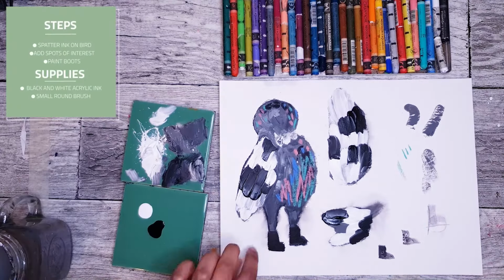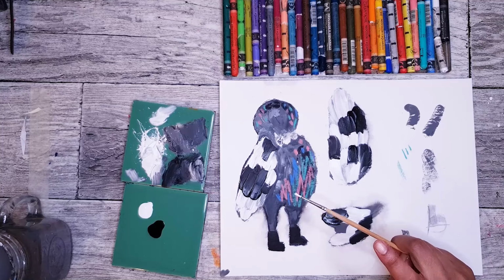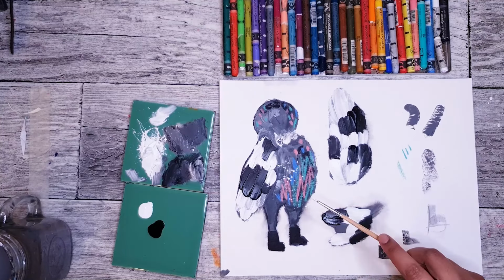On my palette, I've got white acrylic ink and black acrylic ink. You can use high flow paint for this, or you can also use your white or black acrylic really watered down. I'm going to splatter the pigeon by using a little round brush, dipping it in, and then tapping it to release the droplets onto the pigeon.